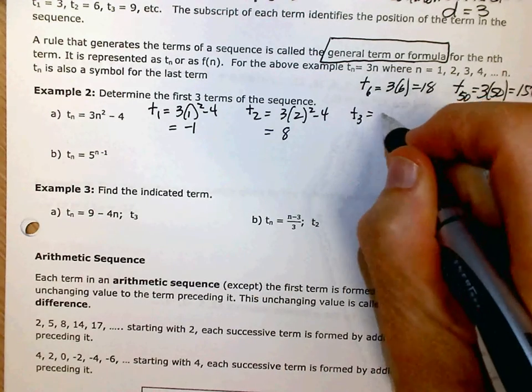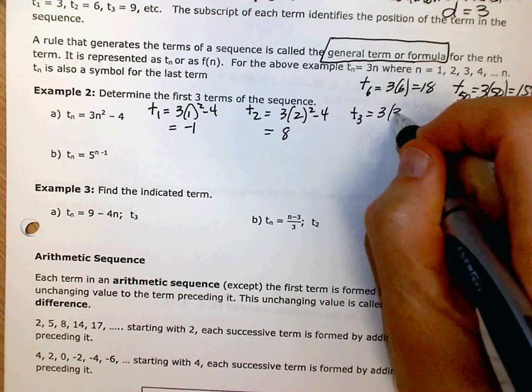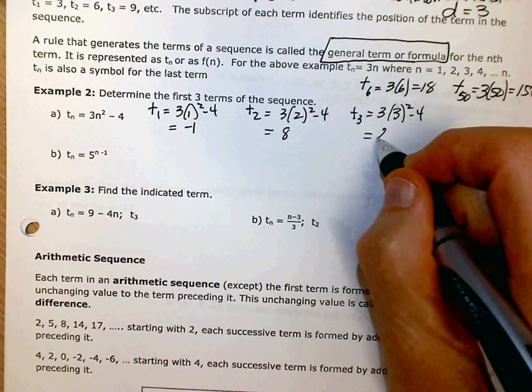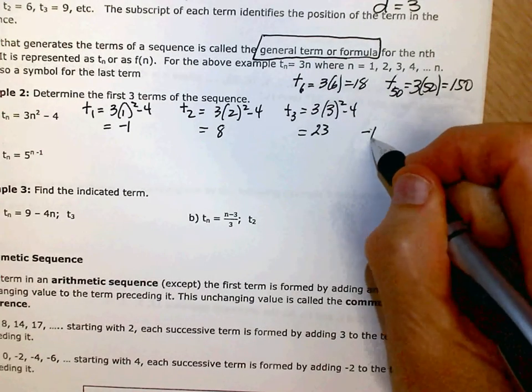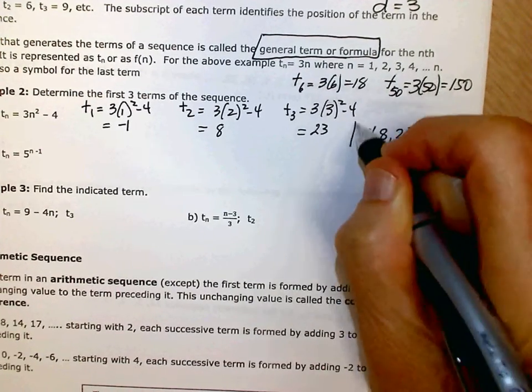T3 is 3 times 3 squared minus 4. 27 minus 4 is 23. So the first 3 terms are -1, 8, 23, and so on. This is our answer, right?